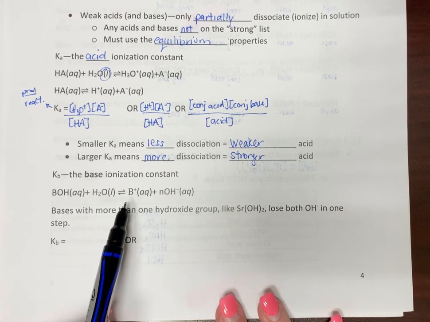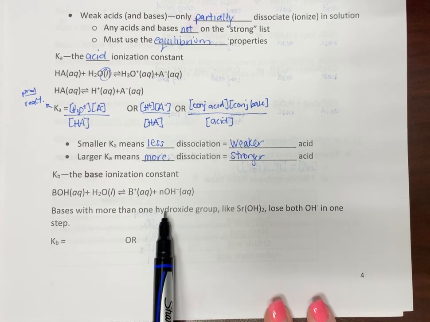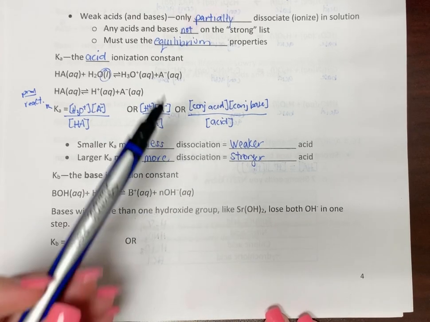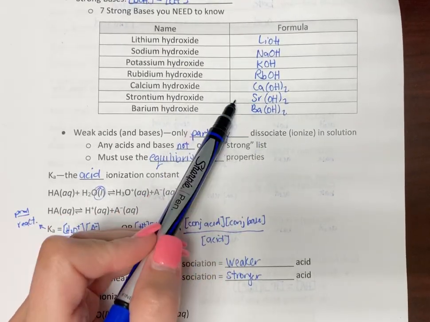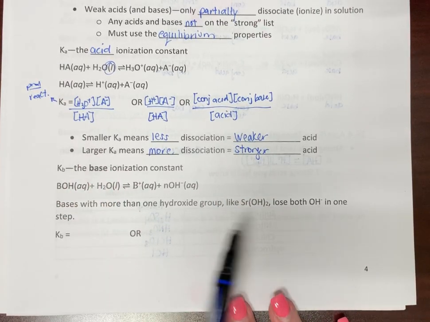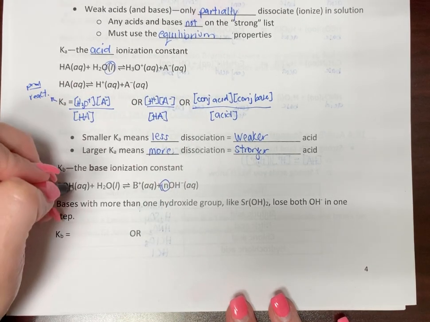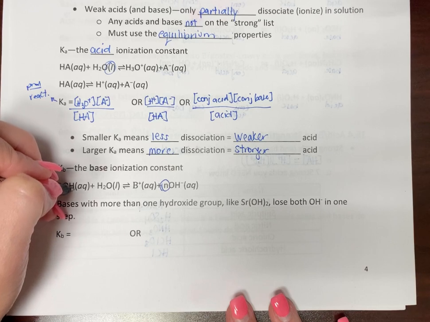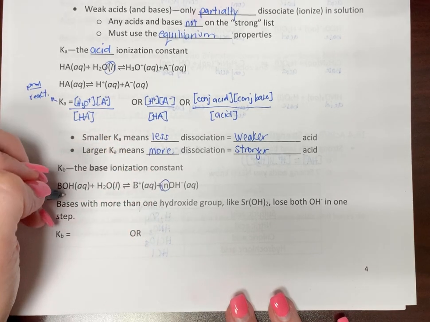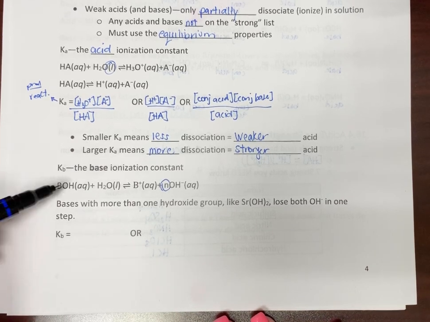Now, when you have a base that has more than one hydroxide group, like these 3 strong bases up here, they're a little different. They actually lose both hydroxides in one step. So that's why you have the n coefficient. So if this was like Ba(OH)3, you would lose all three of them. If you have 2, it would be 2. So you have to include that in your equilibrium. So again, look at your balanced equation or write a balanced equation.